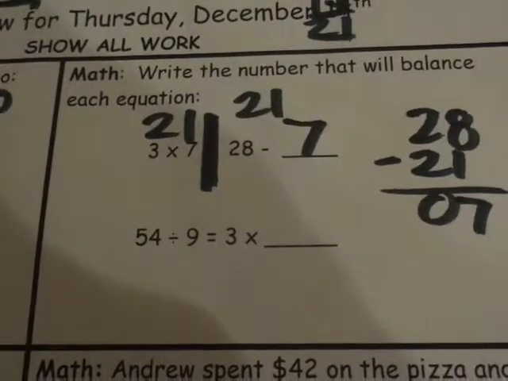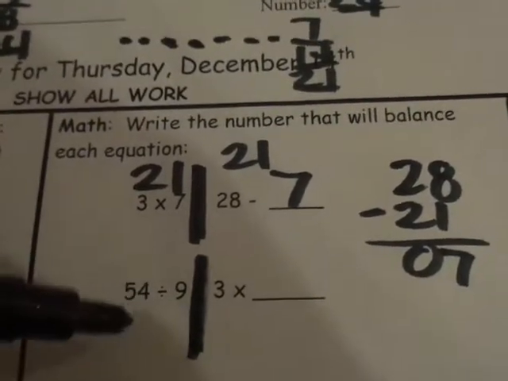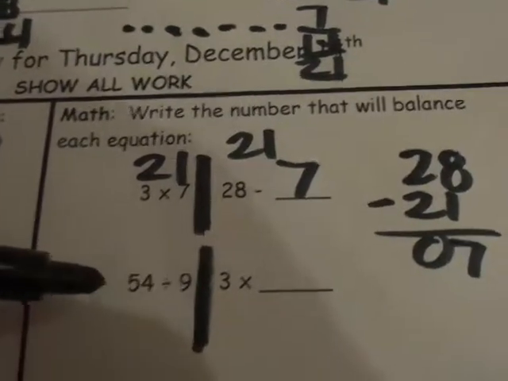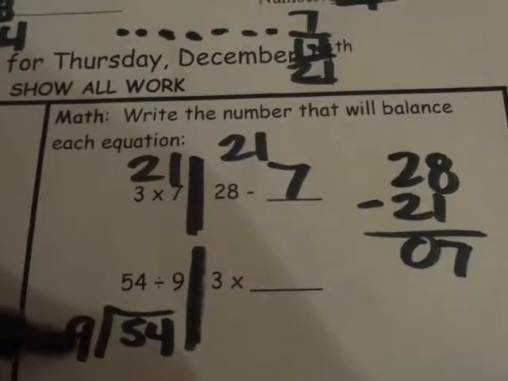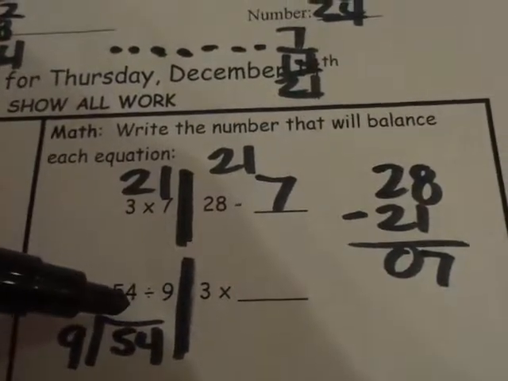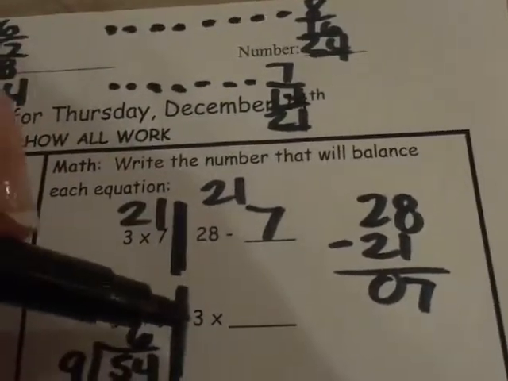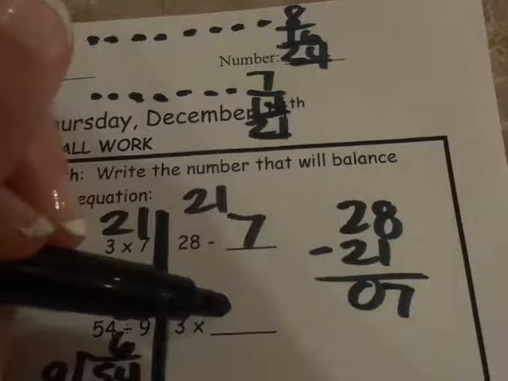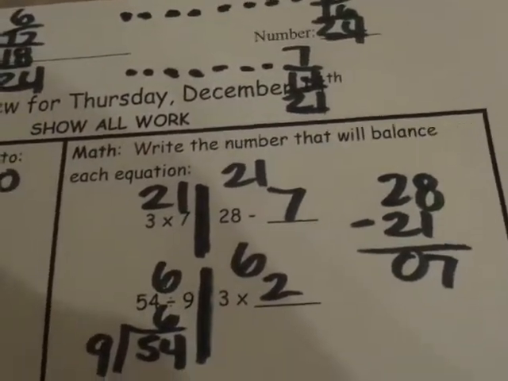The next one, 54 divided by 9 equals 3 times blank. So we have to figure out how many times can 9 go into 54. What times 9 equals 54? This is where you got to know your facts. So that's 6. So what times 3 is going to give me 6? 2. Now they're balanced.